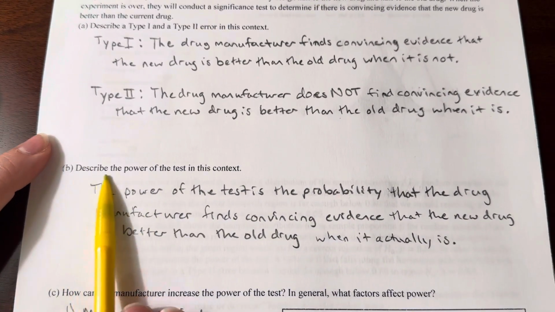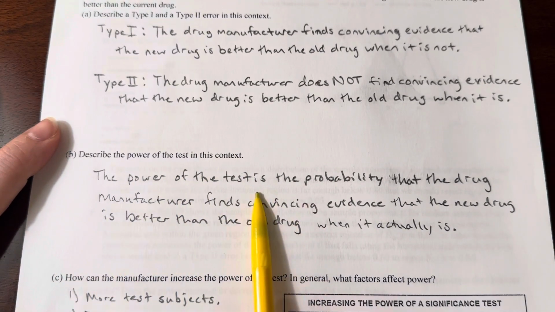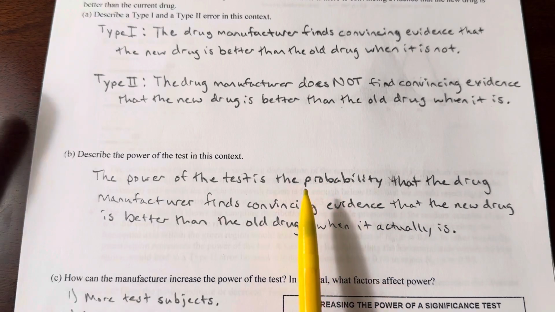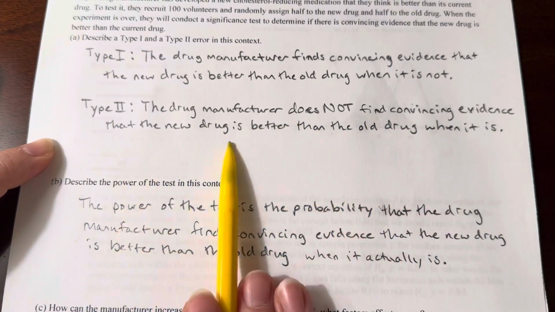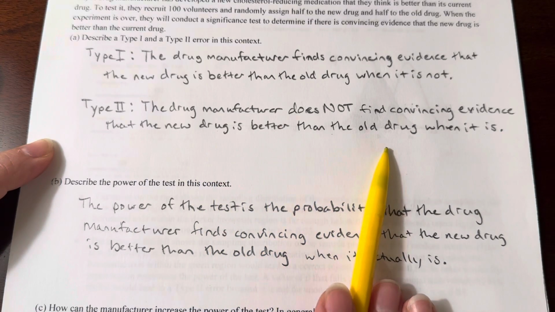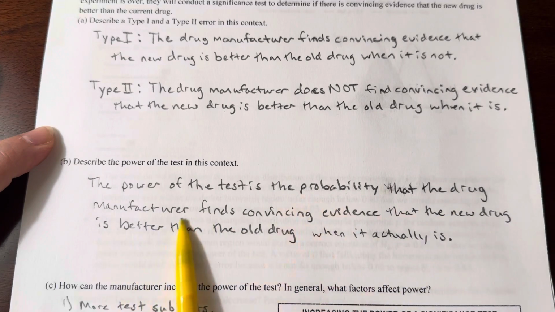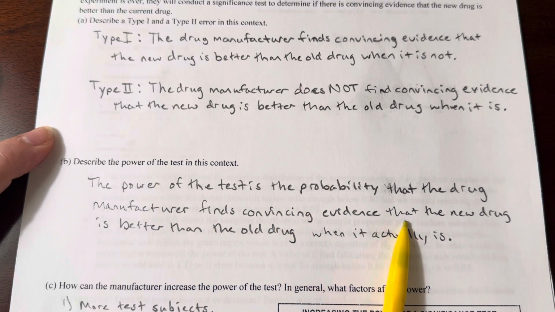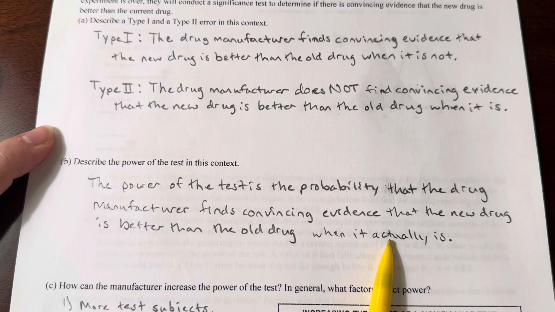Right, now, describe the power of the test in this context. So the power of the test is the complement of that Type 2 error. So Type 2 was a drug manufacturer did not find convincing evidence that the new drug is better than the old drug when it is. So the power of the test is the probability that the drug manufacturer finds convincing evidence that the drug is better than the old drug when it actually is.